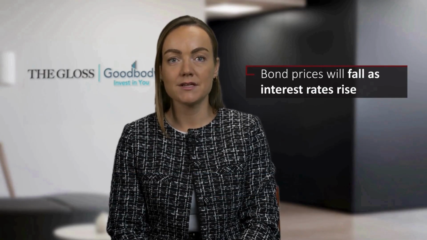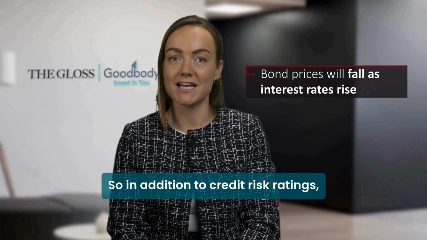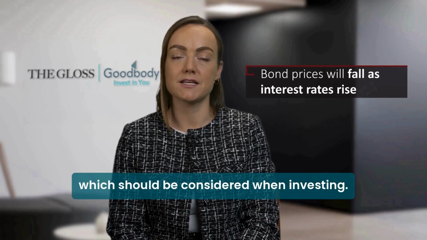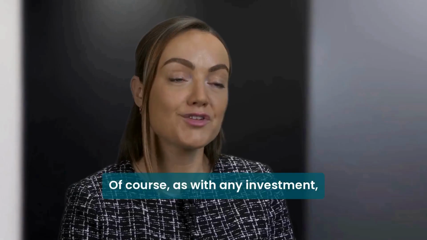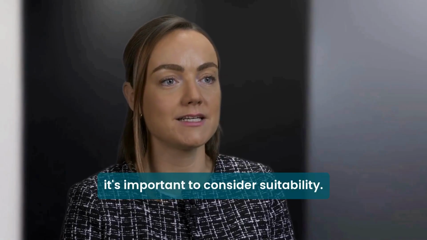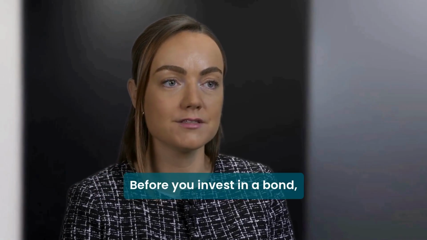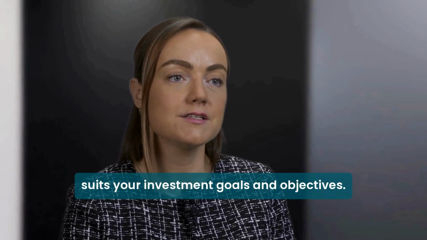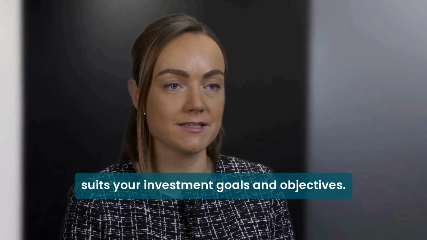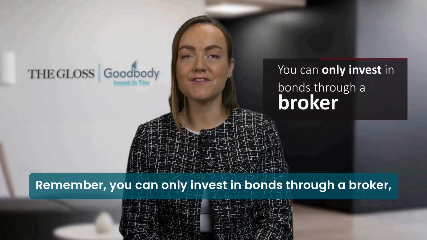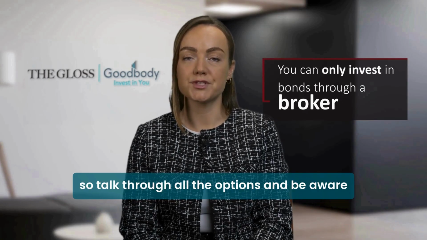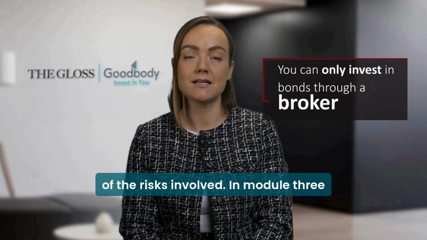Finally, bond prices are inversely related to interest rates, meaning that prices will fall as interest rates rise and vice versa. So, in addition to credit risk ratings, there is also the duration risk measurement, which should be considered when investing. Of course, as with any investment, it's important to consider suitability. Before you invest in a bond, you must make sure that the bond timeline and risk profile suits your investment goals and objectives. Remember, you can only invest in bonds through a broker, so talk through all the options and be aware of the risks involved.